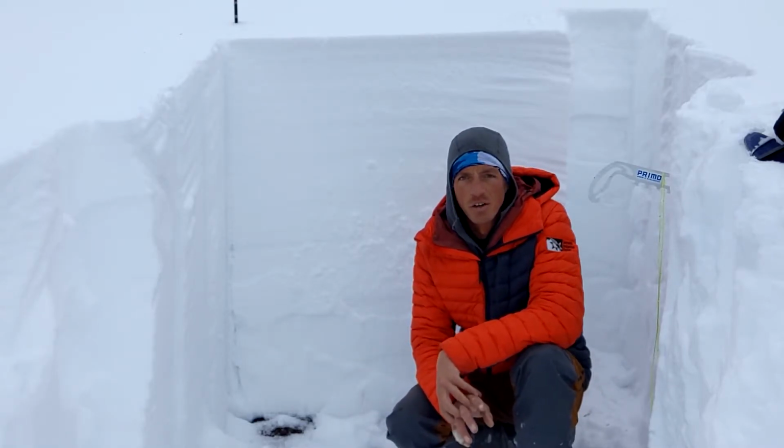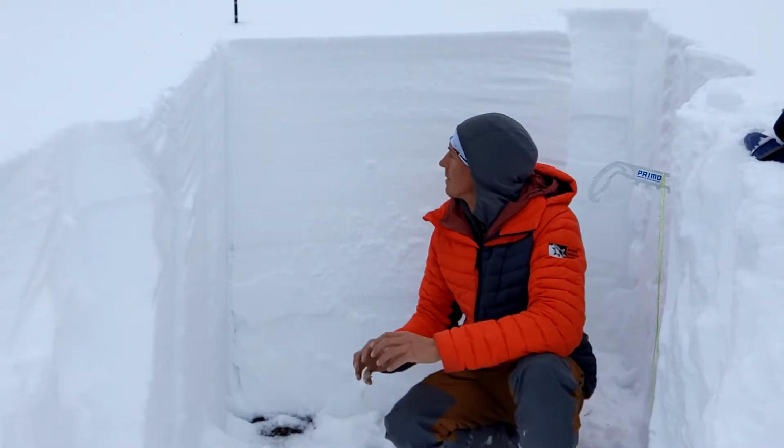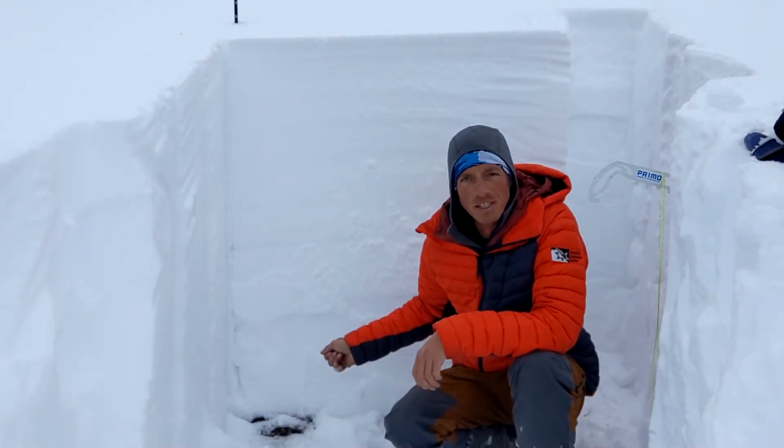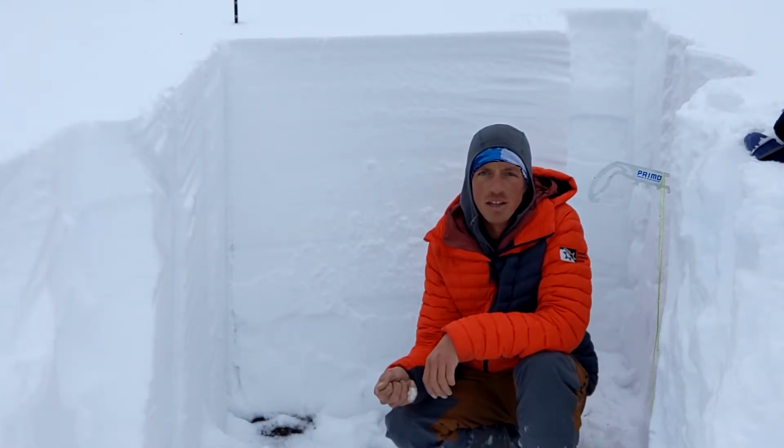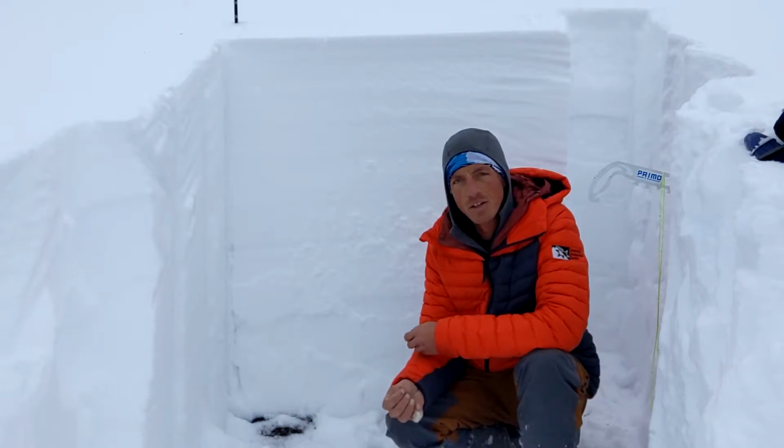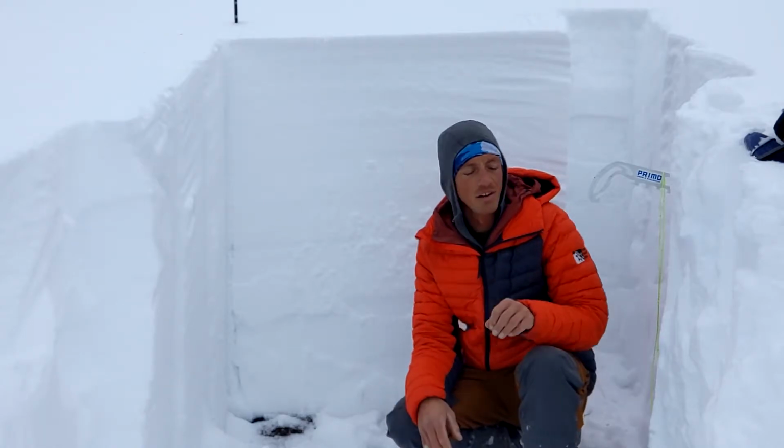I'm going to do what's called a cross-slope propagation saw test. I'm going to isolate this column, run my saw along the weak layer of snow underneath, and see how long it takes for that fracture that I'm starting to propagate to the end of the column.